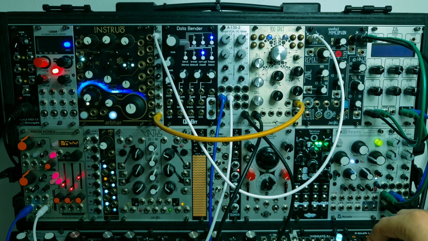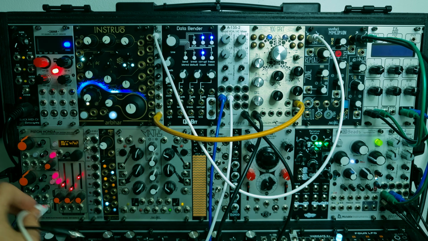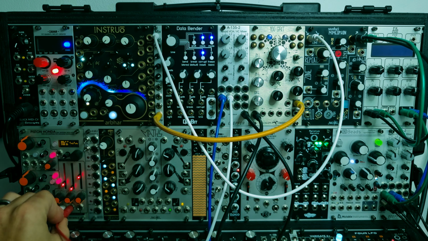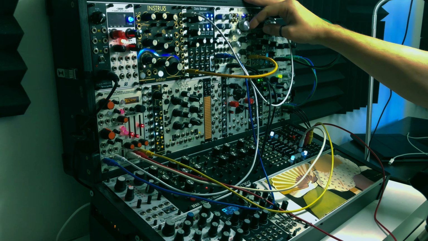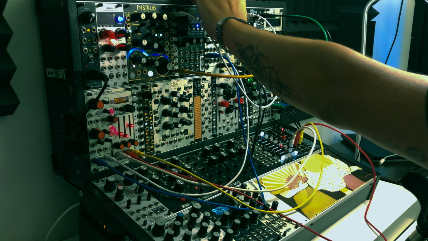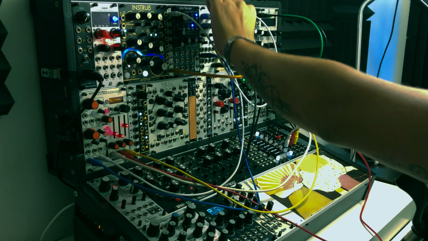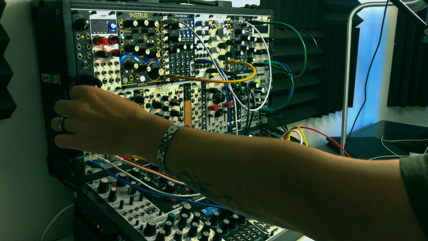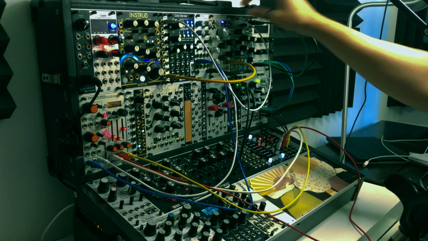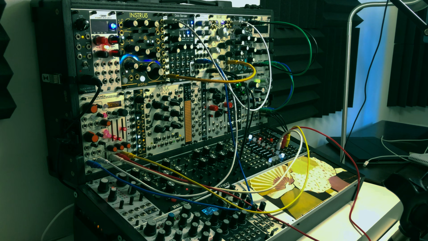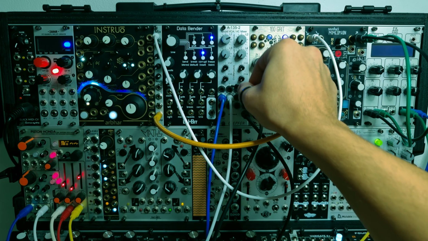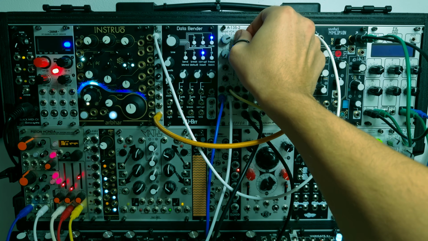So to add movement, I'm gonna slowly modulate the axis of the Piston Honda with a really slow LFO. This is just one VCO. With another LFO, I'm gonna modulate the volume of the sub.